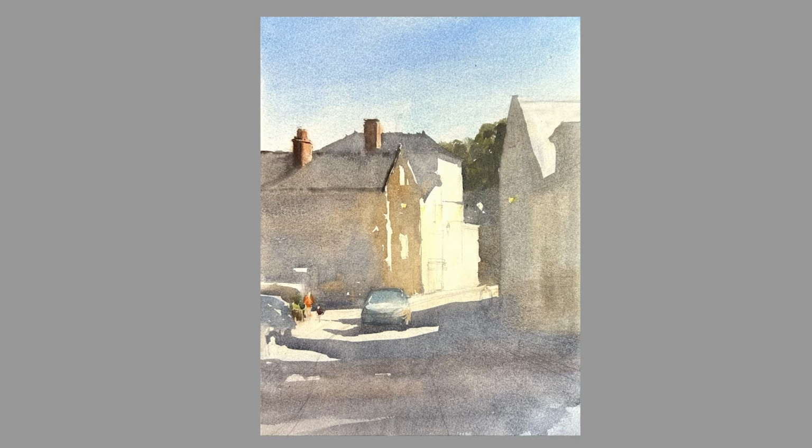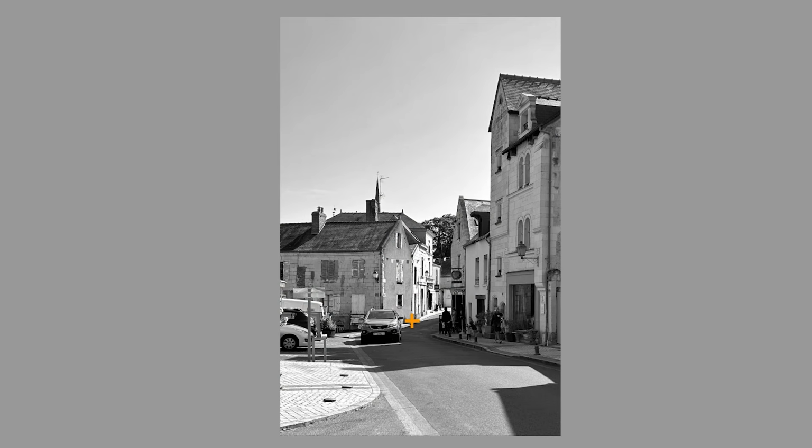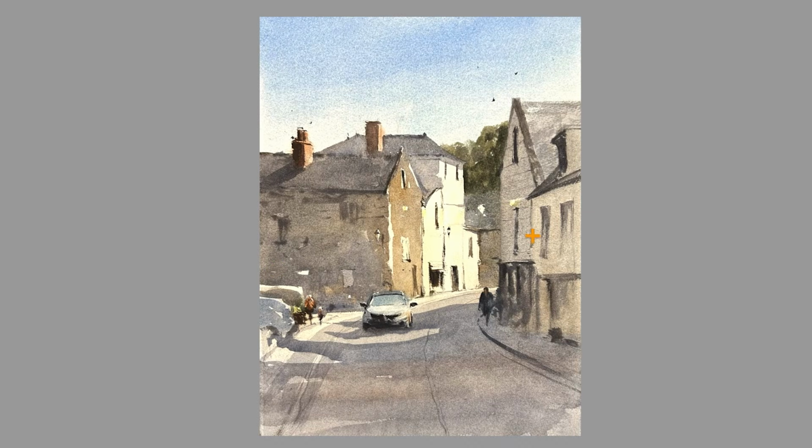Then I can go back to the reference. What darks and details are needed? I know I need some dark here. I need a few more details on the car. I need some details up here on the buildings. And then I add in my details. So I added in this area here, this figure here, details on the car, and that's the approach.